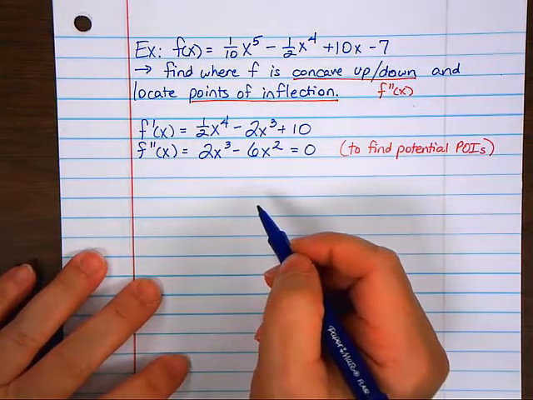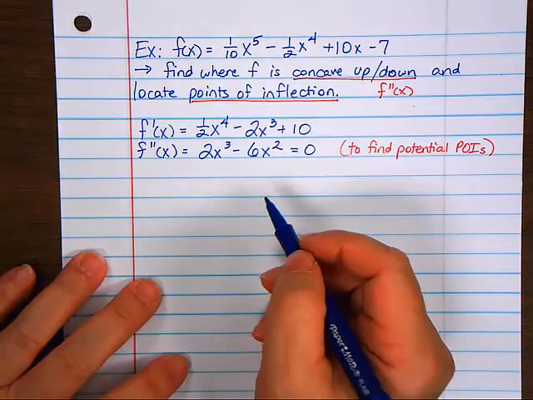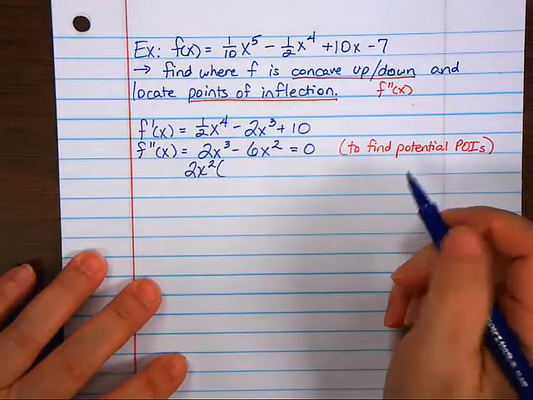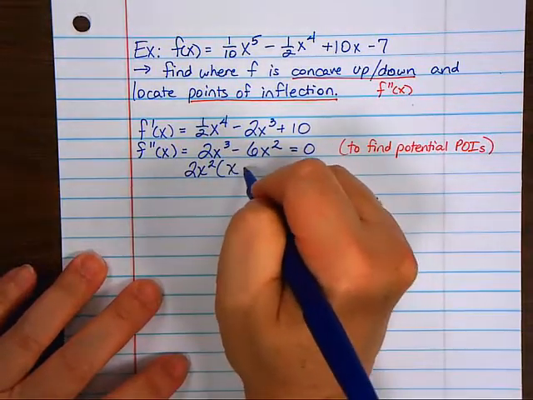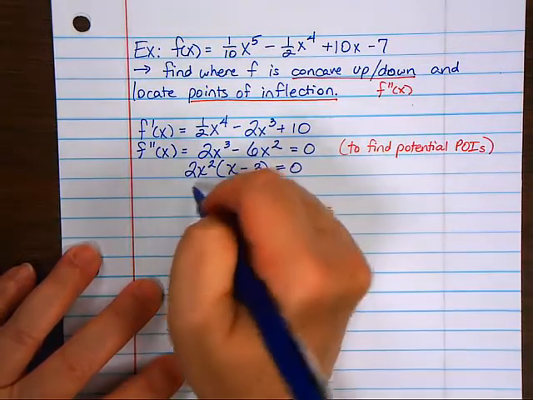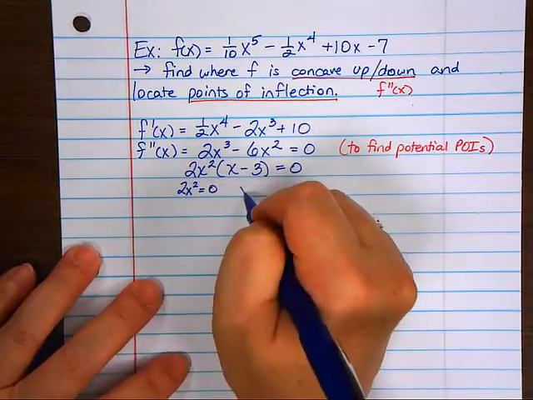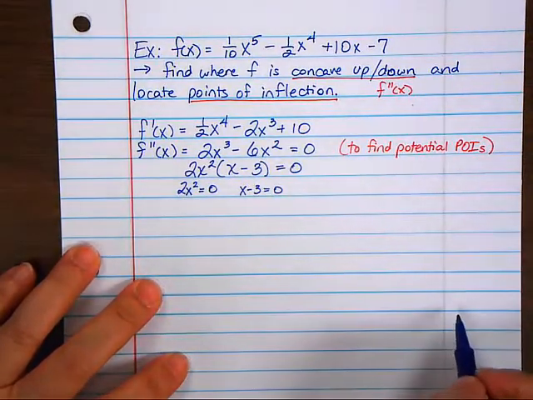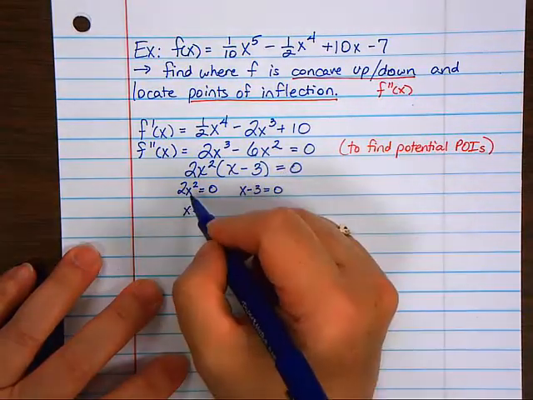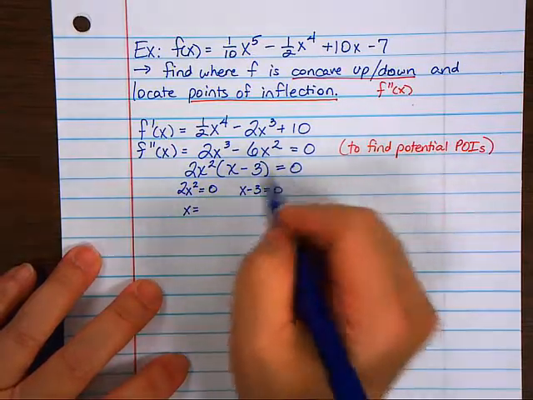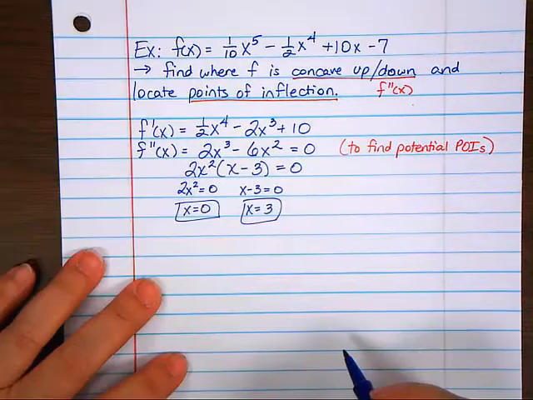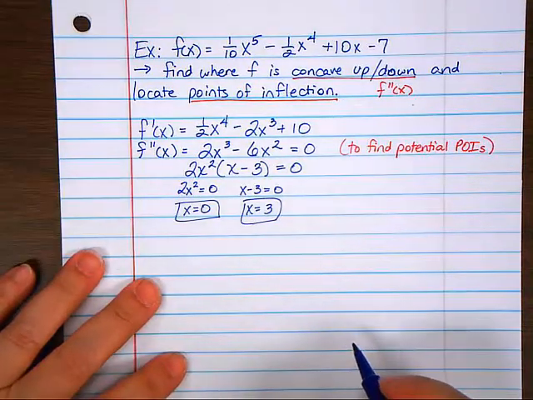Factor out what? 2x squared. Very good. That leaves me with x minus 3. Then we set each one equal to 0. What does x equal in the first problem? 2x squared equals 0. X equals what? 0. And x equals 3. Those are our potential points of inflection.